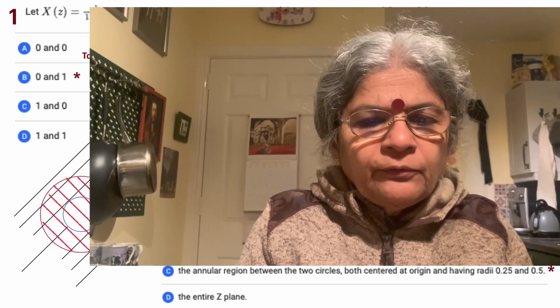And then we also have the entire Z plane, which is applicable only to a single impulse. Okay, so move on to the third problem.